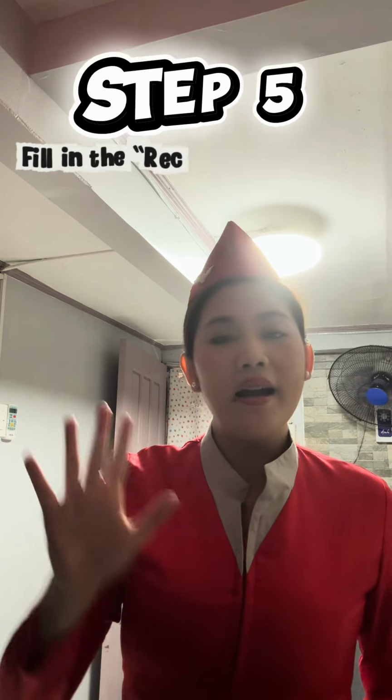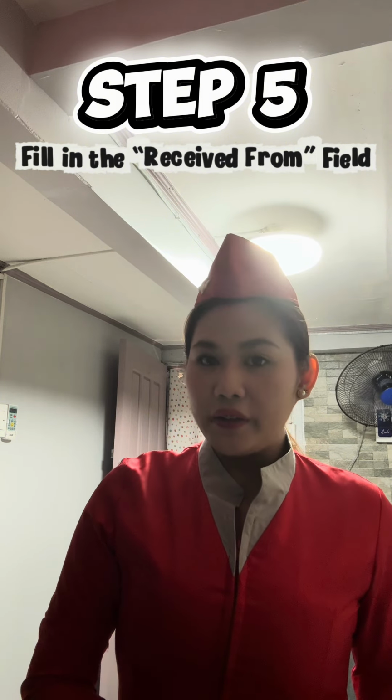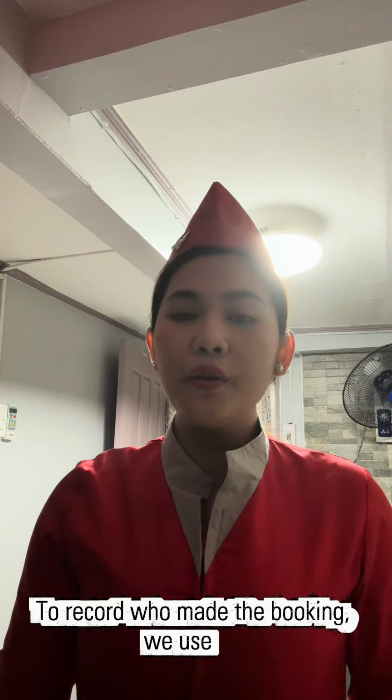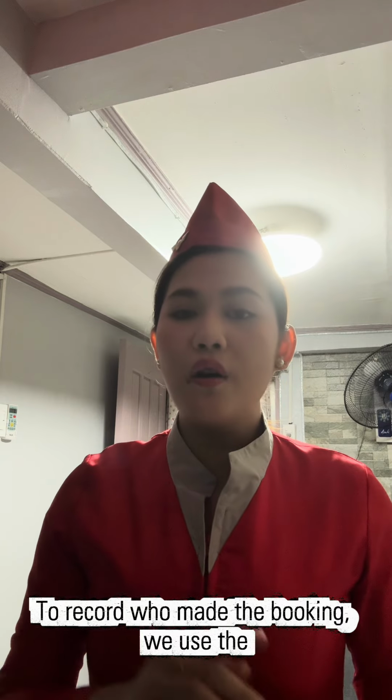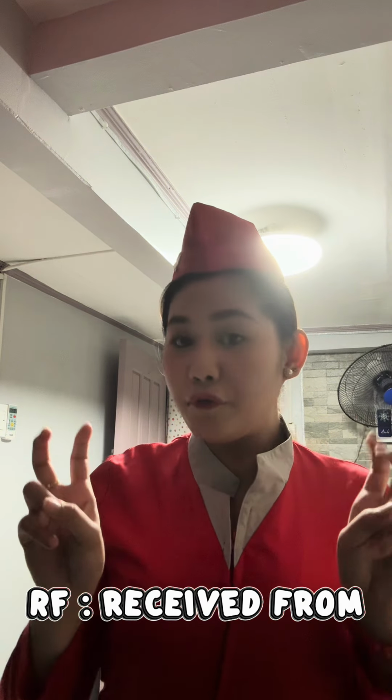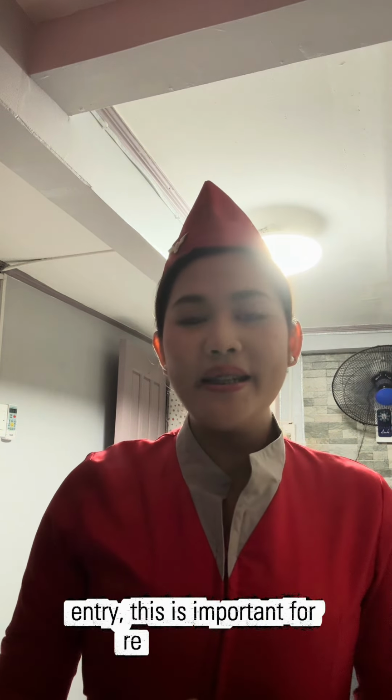Step 5, fill in the received from field. To record who made the booking, we use the RF, or the received from entry. This is important for record keeping.